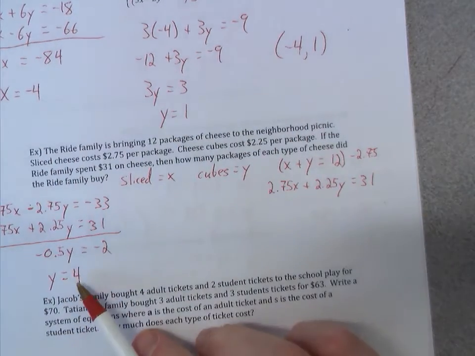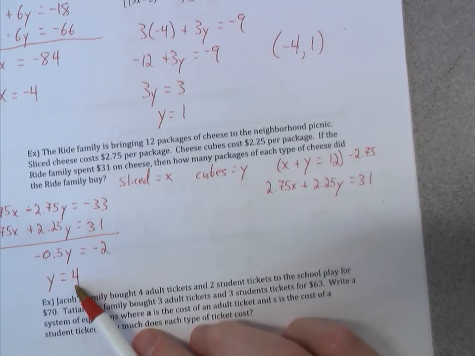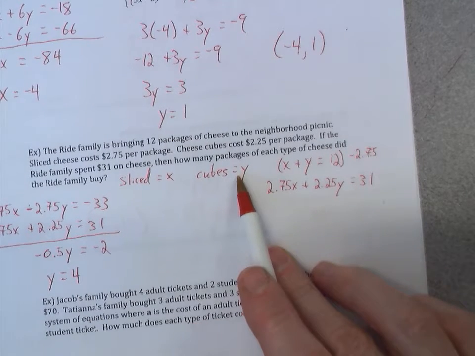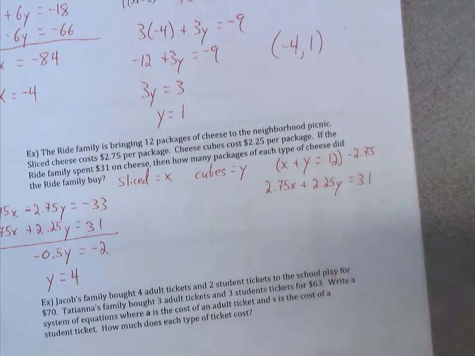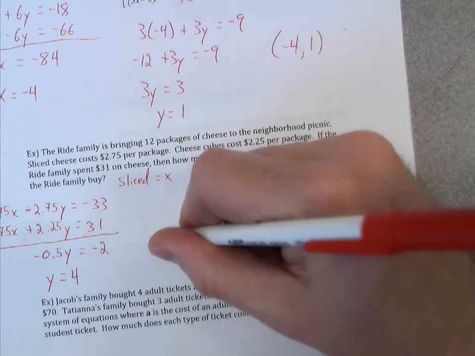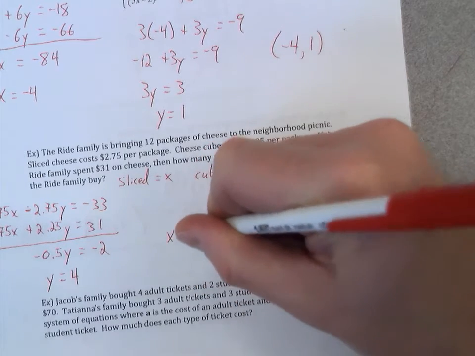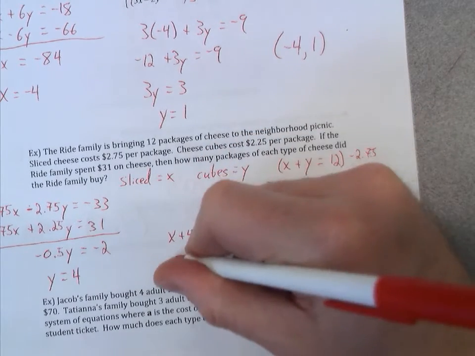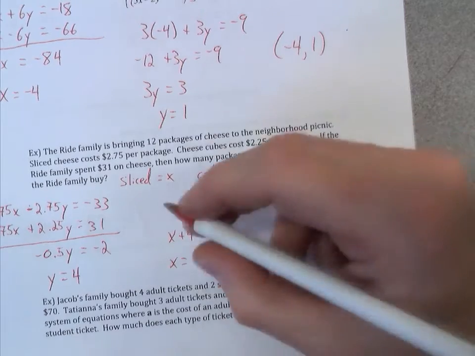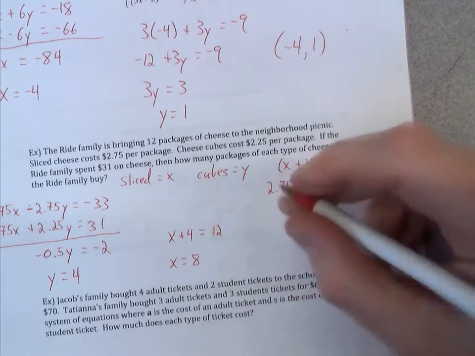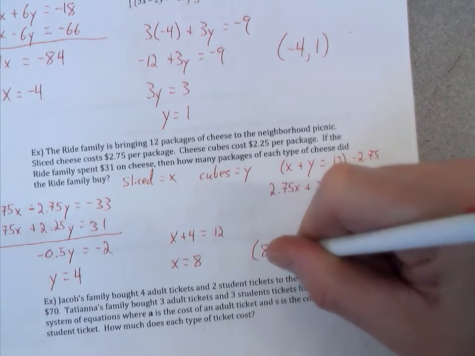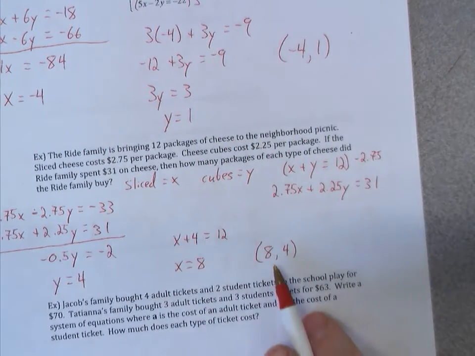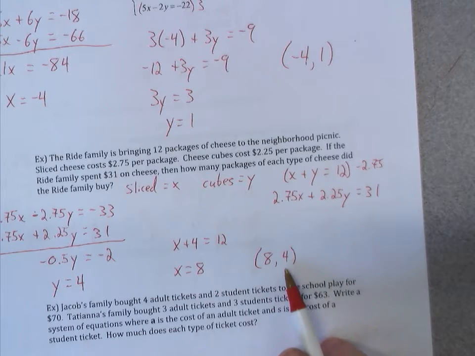So we know that the Ride family bought 4 packages of cube cheese. And we know that x plus y equals 12. So we've got x plus 4 equals 12. x is going to equal 8. And if we were doing this on a graph, our coordinates would be 8 and 4. They bought 8 packages of sliced cheese and 4 packages of cube cheese.